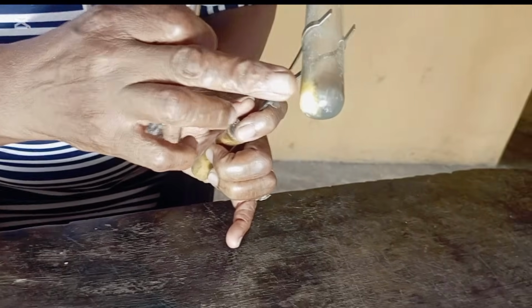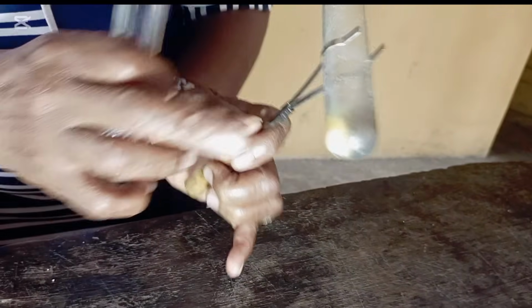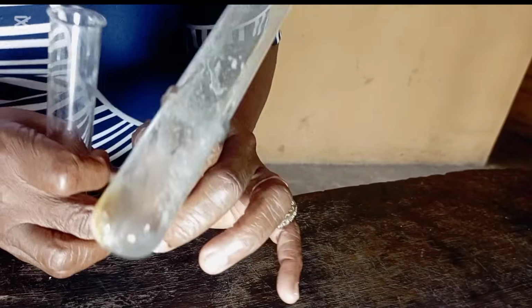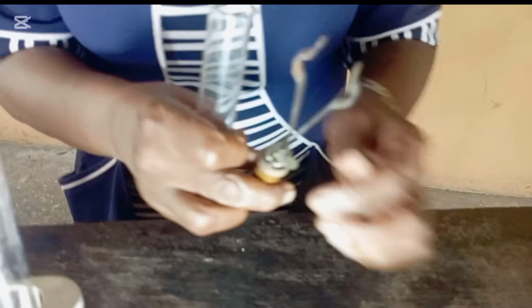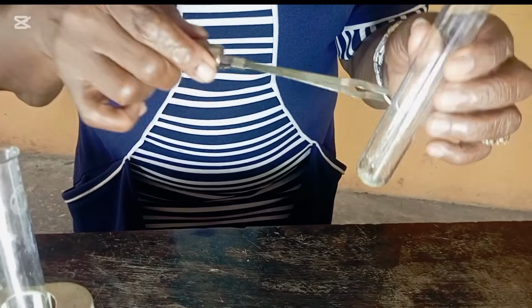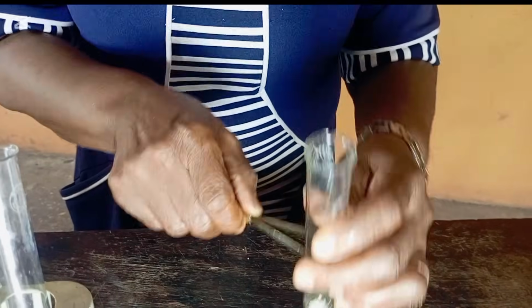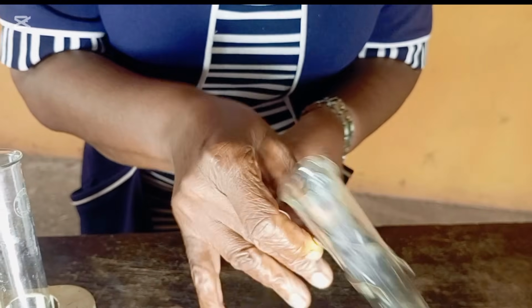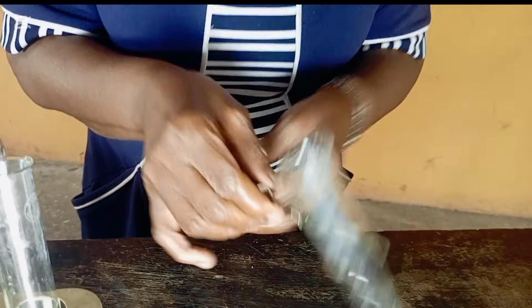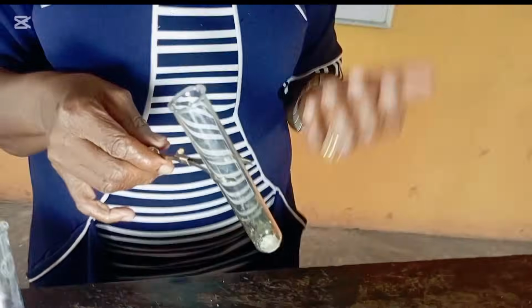You can see that it's getting cold and it is a reddish brown. But while it was hot, it was yellow. I mean the residue that's formed from the salt solution after being heated. So this time I'm now heating the remaining half of C. They might ask you or they might not ask you. But to be on the safe side, you have to do all the tests.